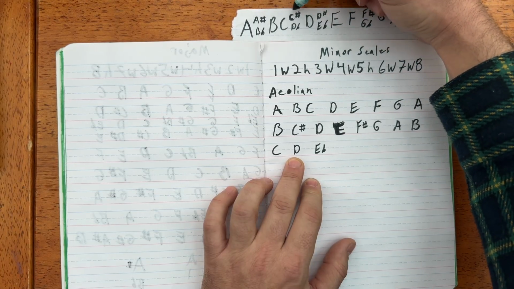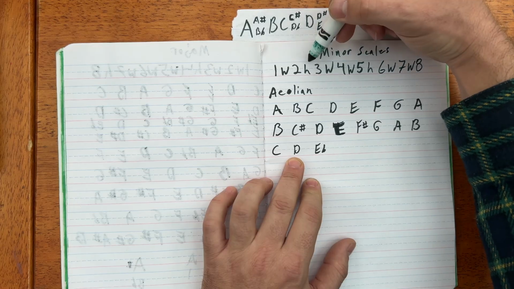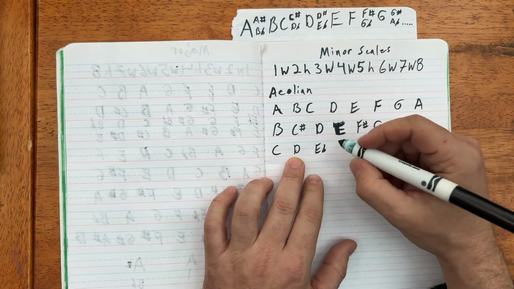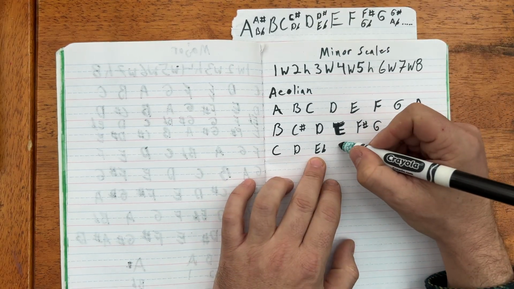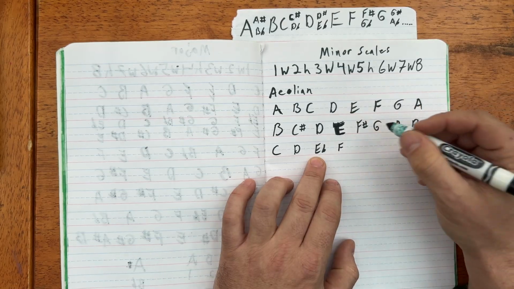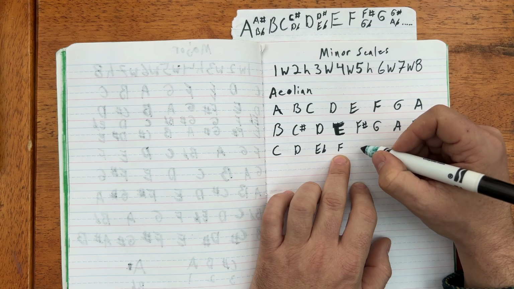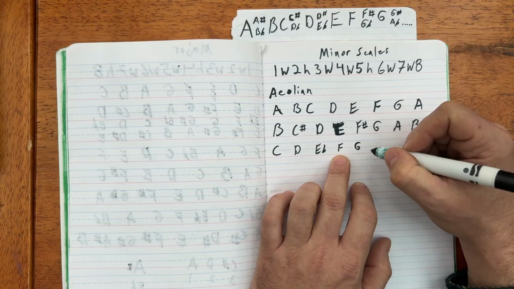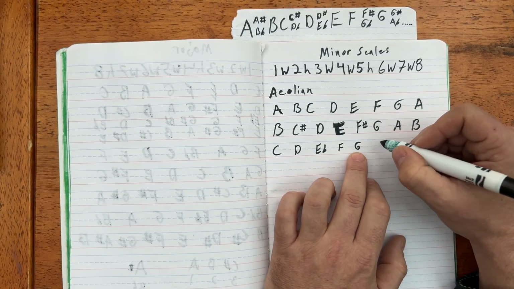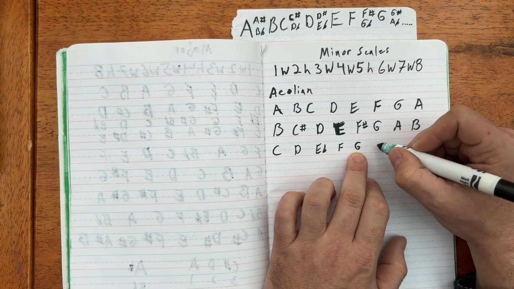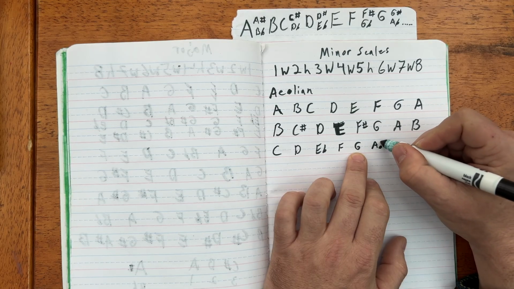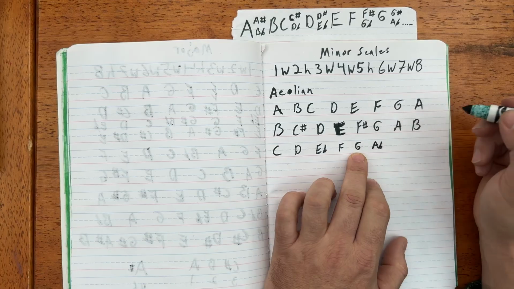So we're starting on C, 1 whole step, and then the half step up to our 3rd note, E flat, and then F is 4. 5 is G. 6 is, we're going to say A flat here, but you could also say G sharp.